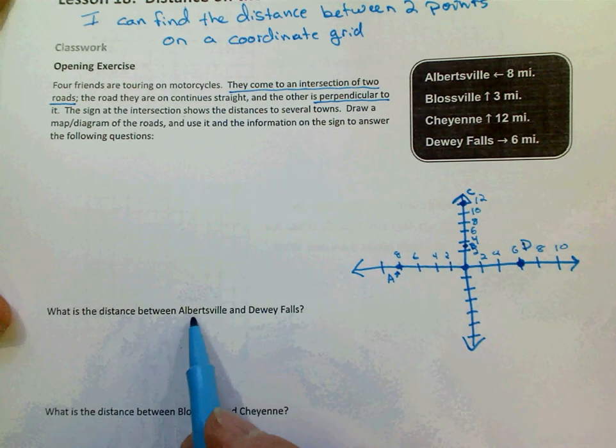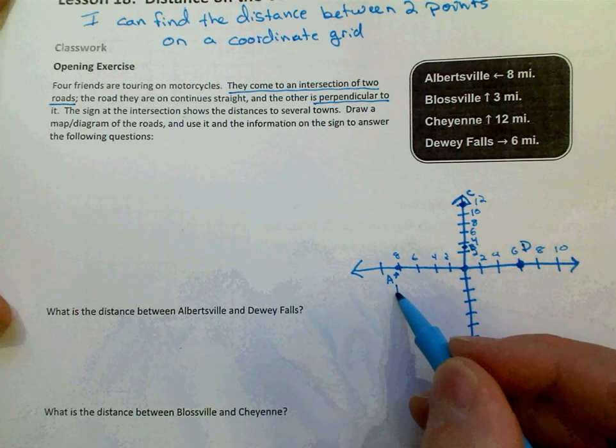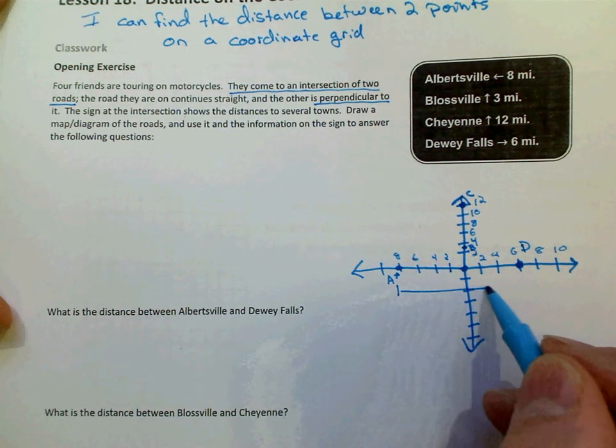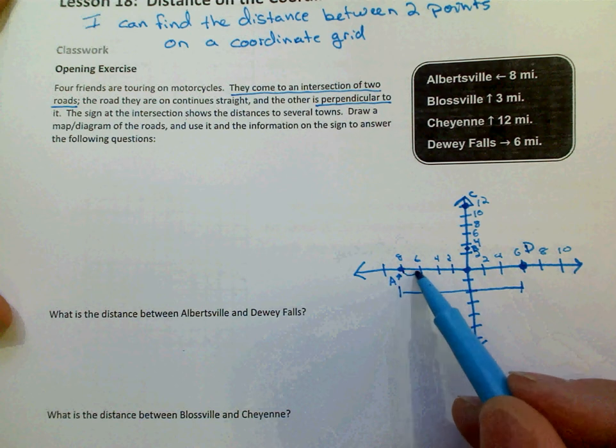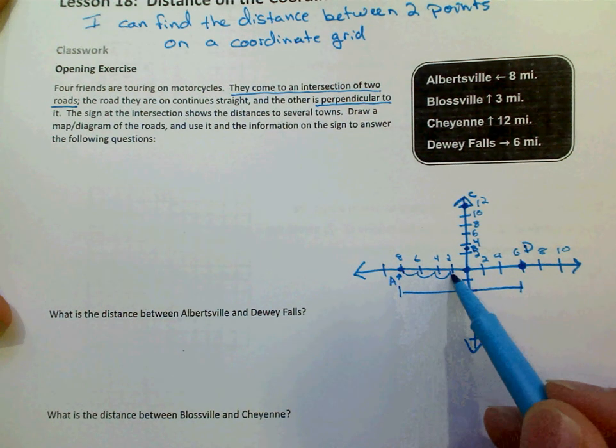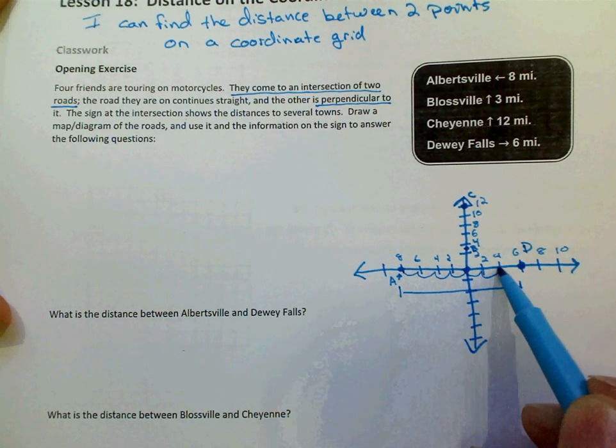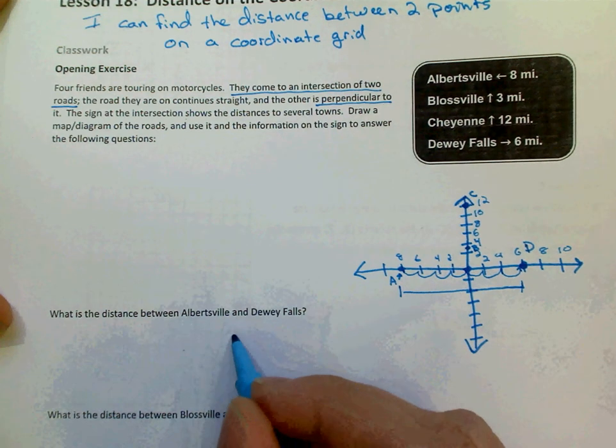What's the distance between Albertsville here and Dewey Falls here? So as we travel across 2, 4, 6, 8, 10, 12, 14 miles.